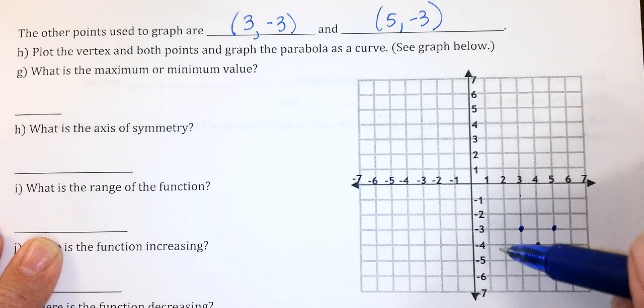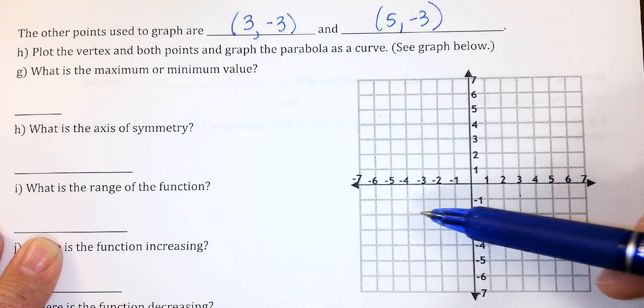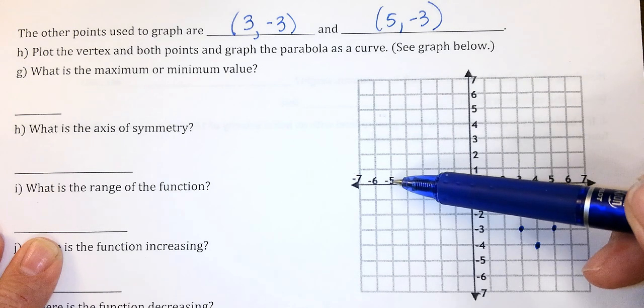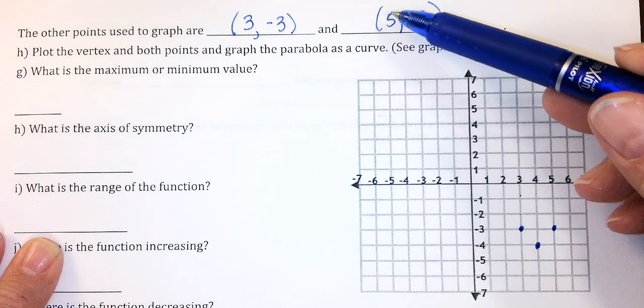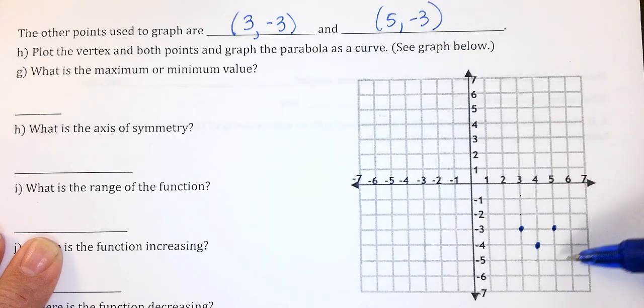Now I can actually plot any point on this graph, but at a certain point it's going to be too high. So for example, if I ended up picking maybe, let's say, -5, I would probably get a point that's not even on the graph. So you want to stay around the vertex so that you're actually going to be able to graph this, especially if you're graphing it by hand. But even if you're graphing it using a computer, often you need a point that is plottable.